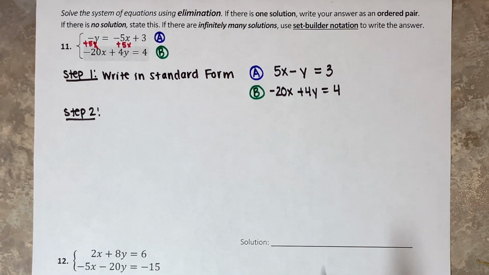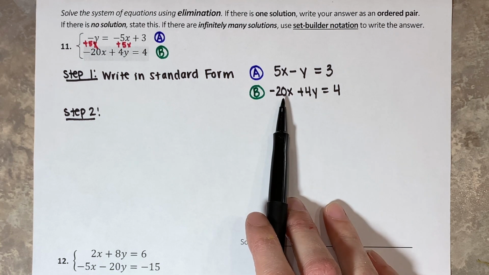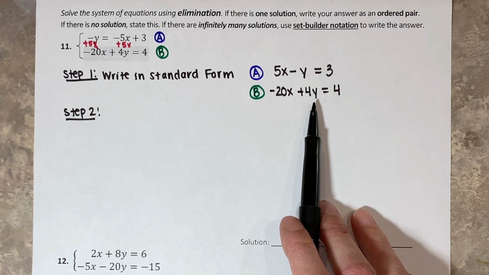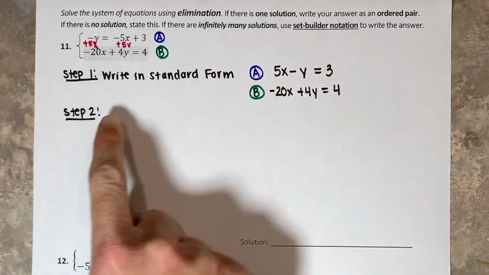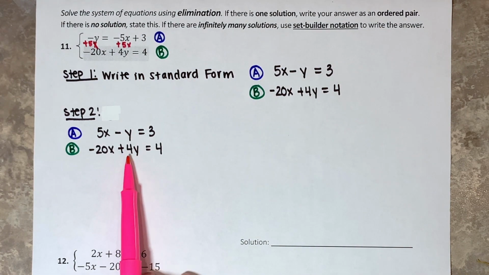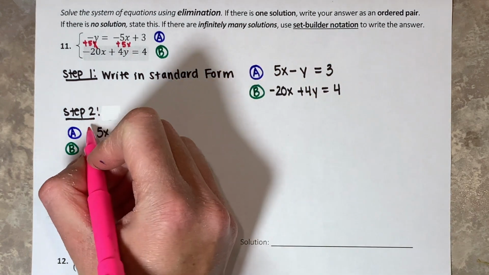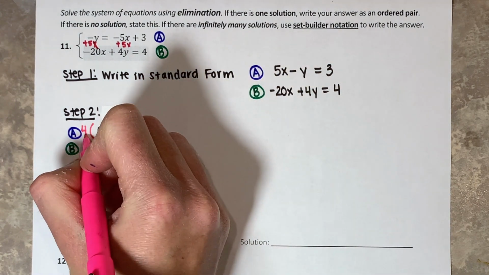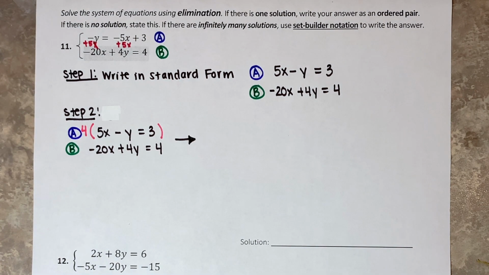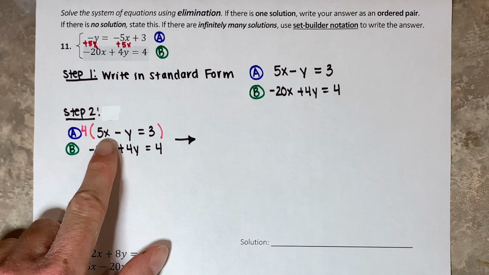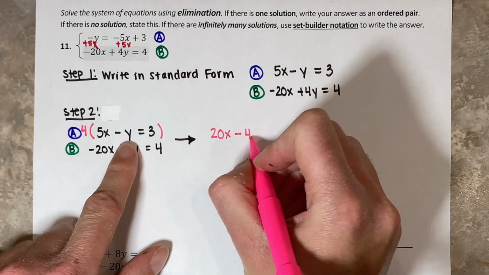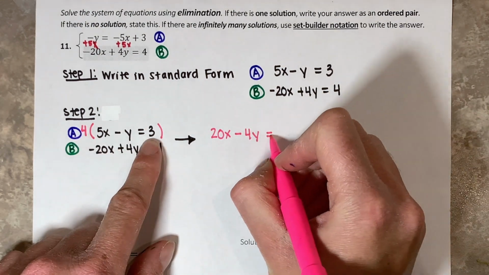For step 2, we want either the coefficients of the x's to match but be opposite, or the coefficients of the y's to match but be opposite. I'm going to start by copying down these 2 equations into step 2. Let's suppose we wanted to get the y's to have matching but opposite coefficients. Well, we can multiply this equation by 4, and then we would have -4y and +4y. Now, if we multiply this top equation by 4, 4 times 5x will give us 20x, 4 times -y will give us -4y, and 4 times 3 will give us 12.